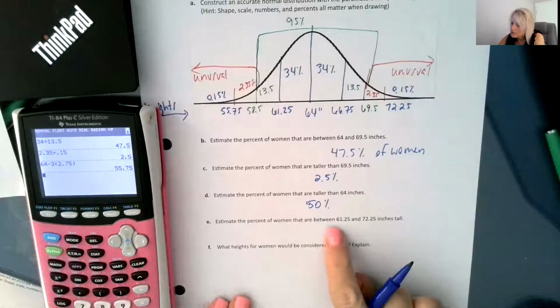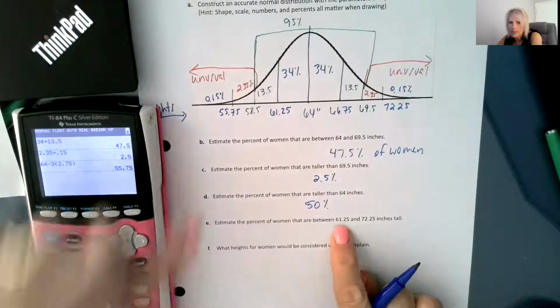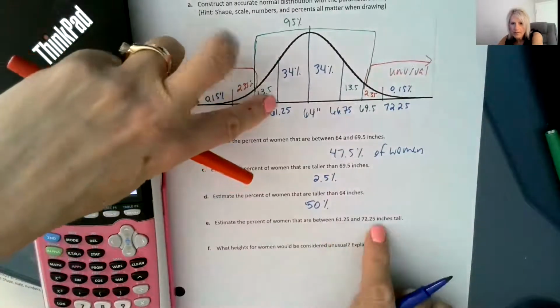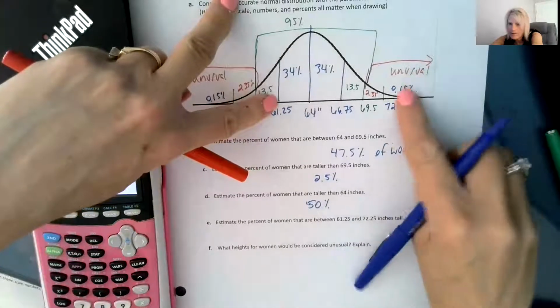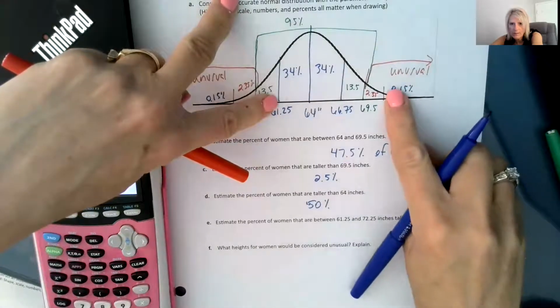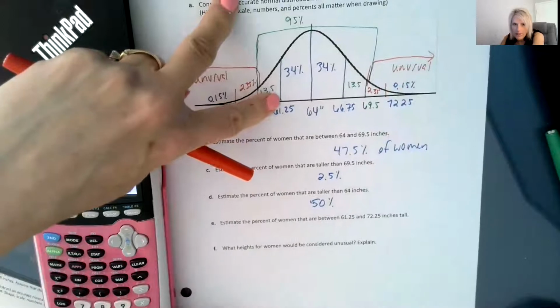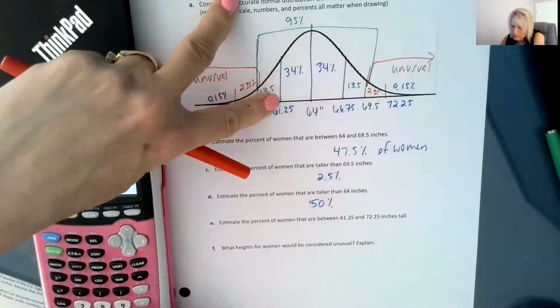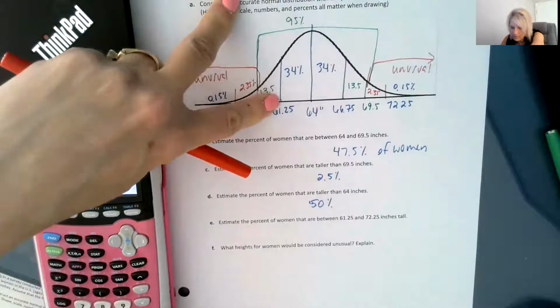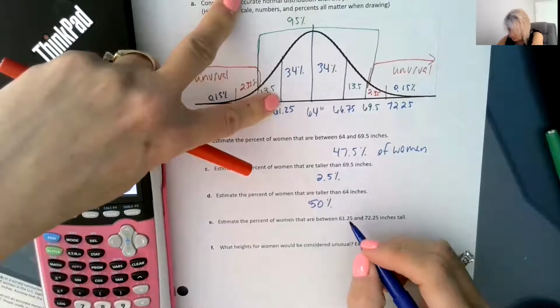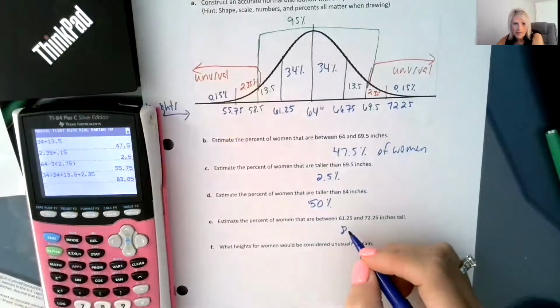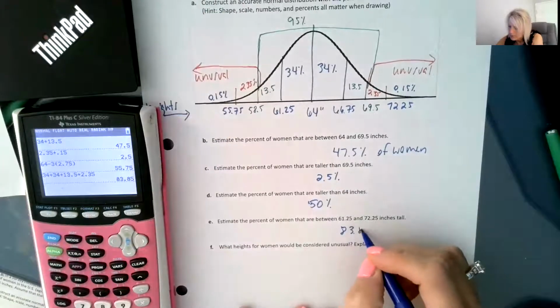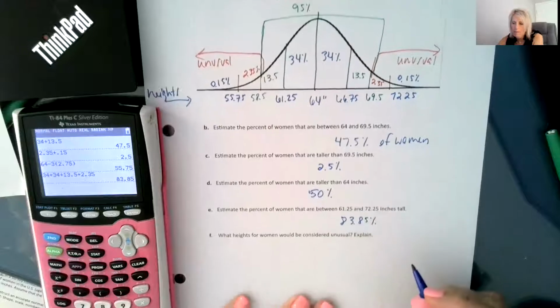So we want to know what percent are between 61.25 right here and 72.25. So not the last little bit, but just in between there. So we've got 34 plus 34 plus 13.5 plus 2.35, which comes out to be 83.85%.